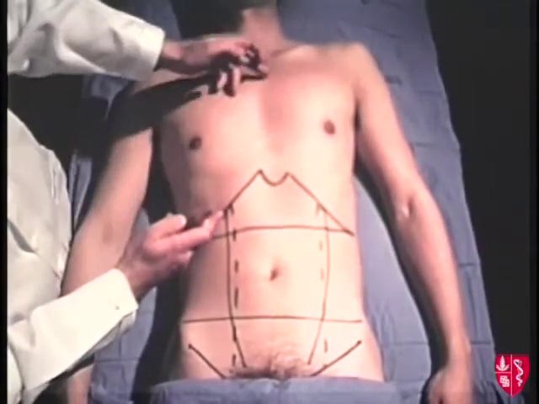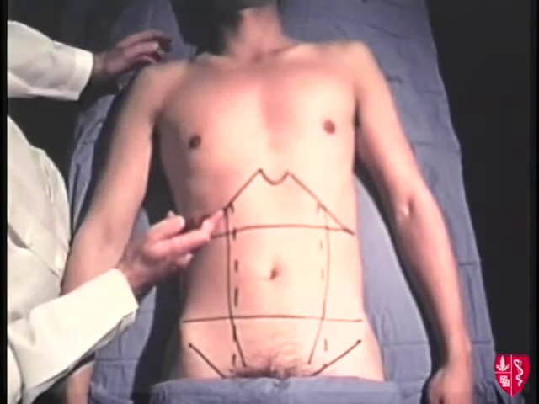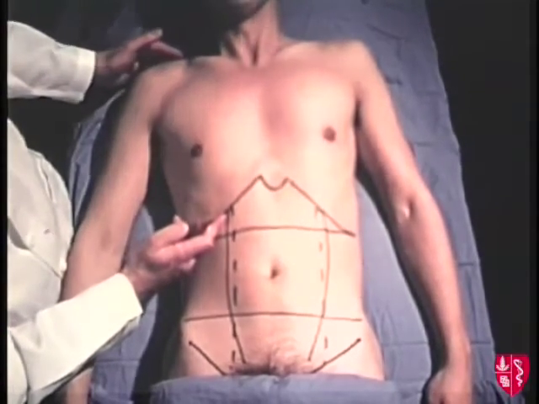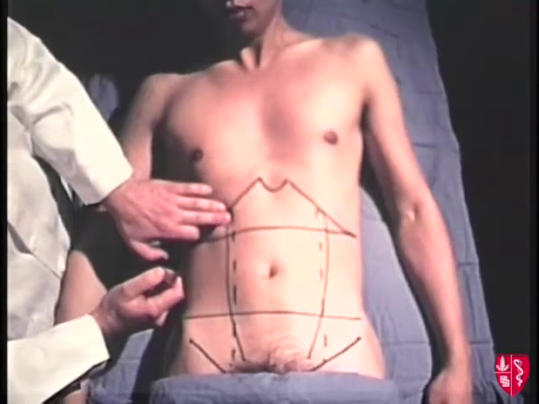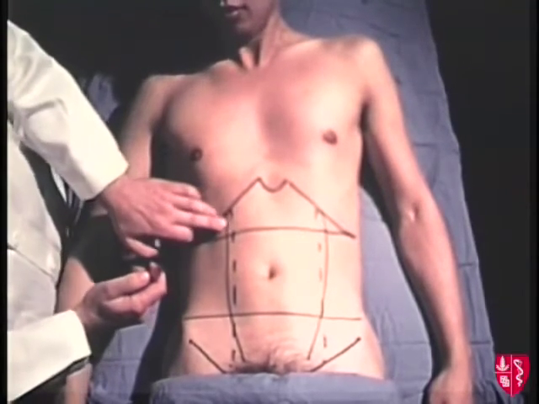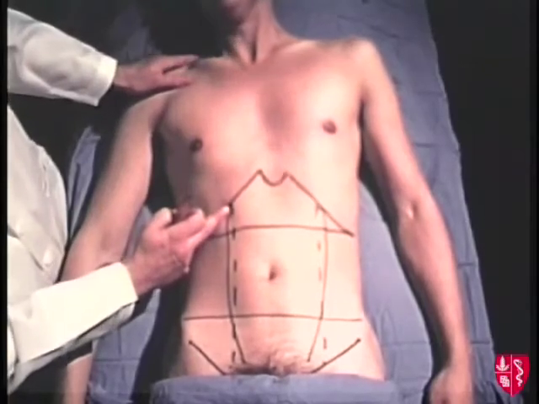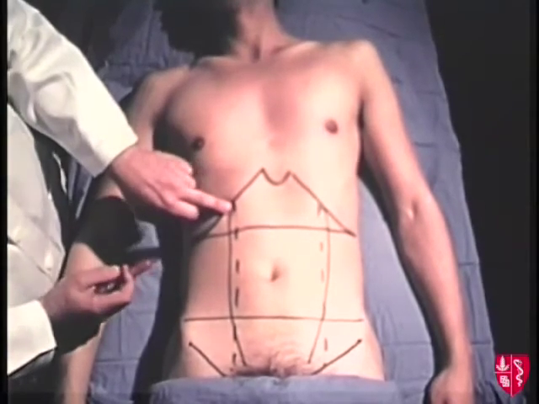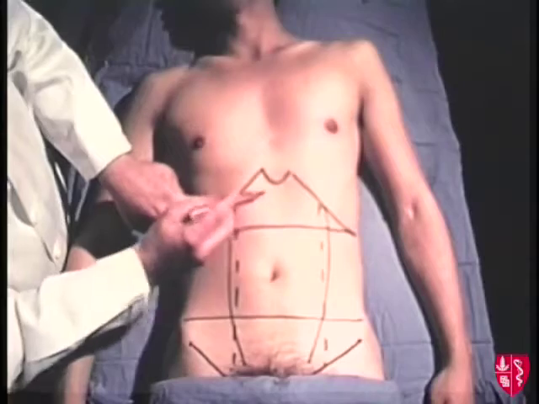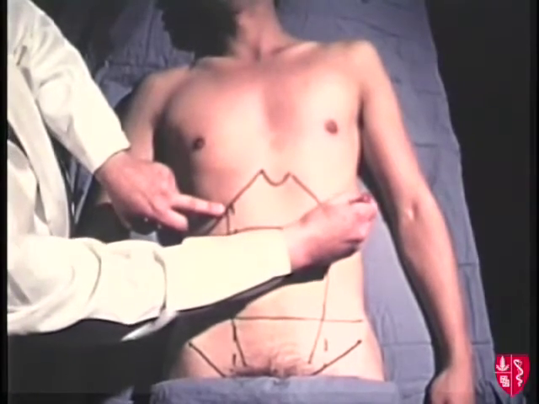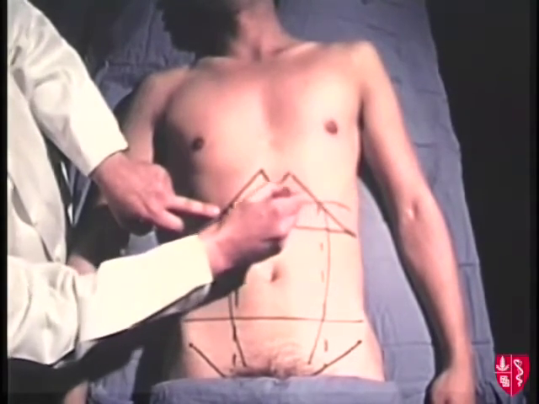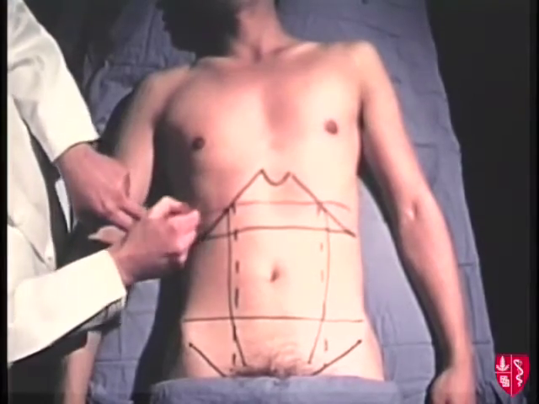Now, we don't have to bother to count down the cartilages. All we have to do is again ask the patient to raise his shoulders so we can feel the lateral margin of the rectus, in other words, the linea semilunaris, and where this crosses the costal margin, we know that to be the tip of the ninth costal cartilage. And this lies at the level of the first lumbar vertebra. So this is the transpyloric plane going across here.